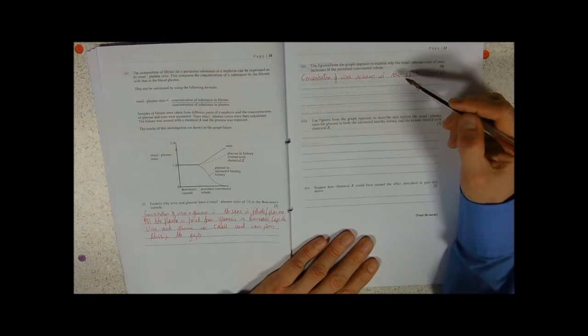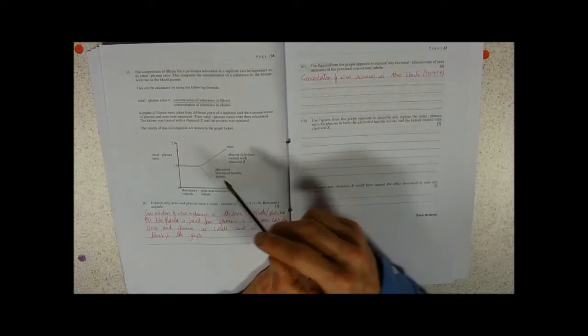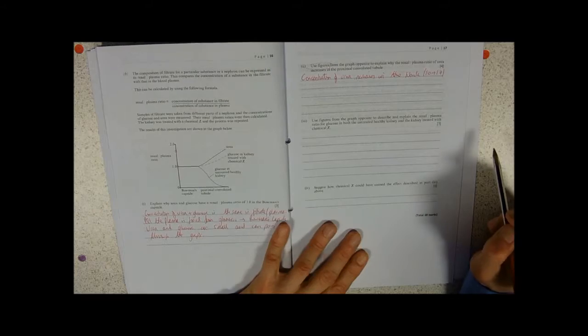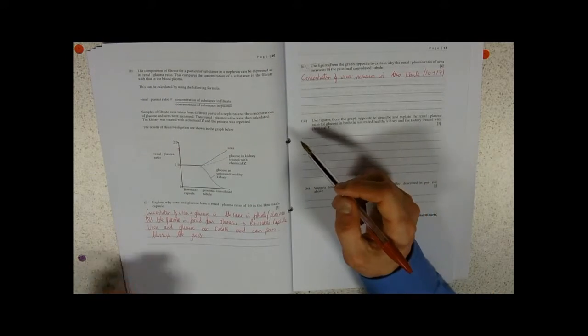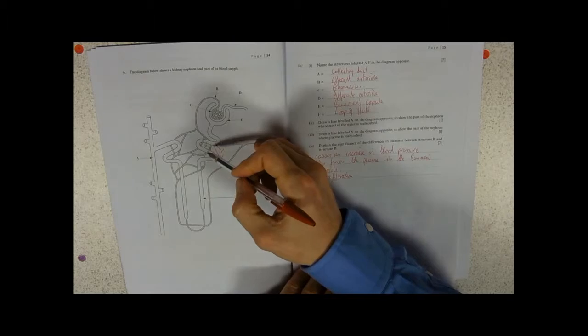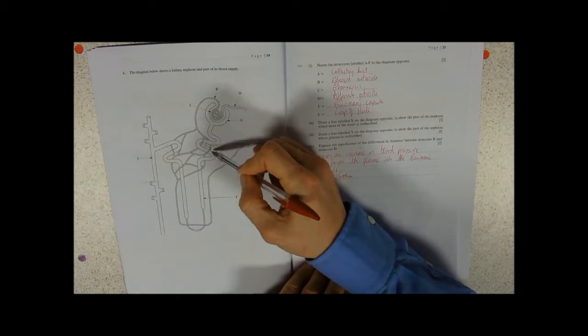And now we just need to explain, well, why is the urea going up if we're not actually putting any more urea in? Well, that's because the water is being reabsorbed from here. So we're getting water coming out of here, and that's going back into the plasma in the blood. It's going back into the blood.